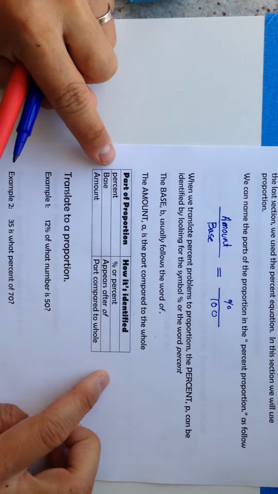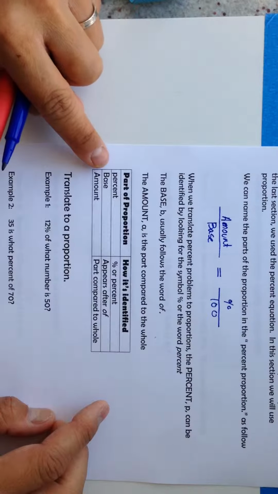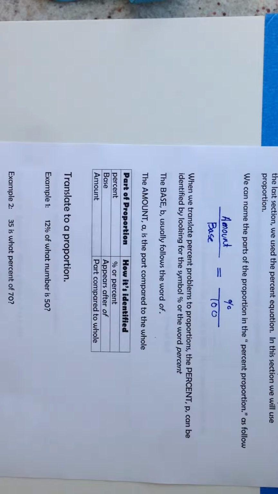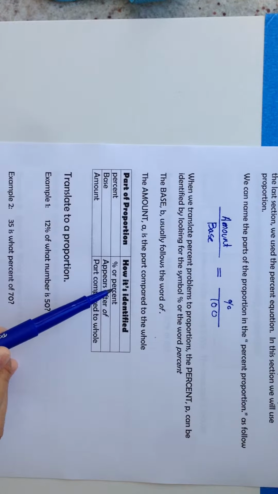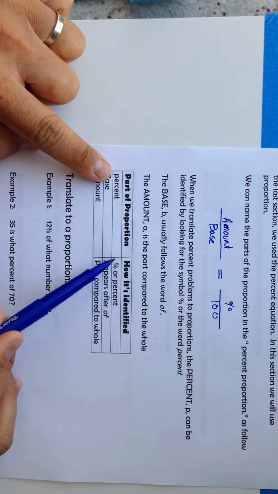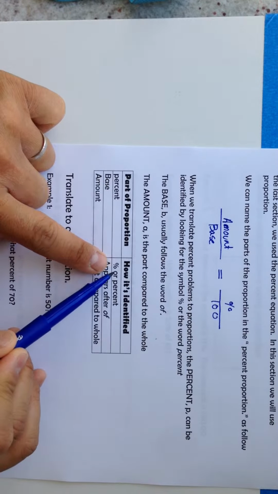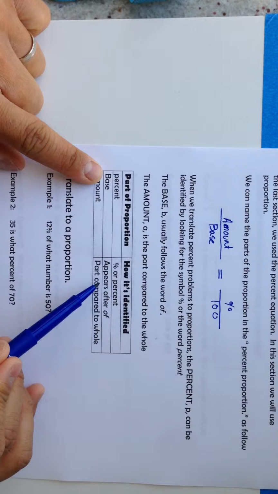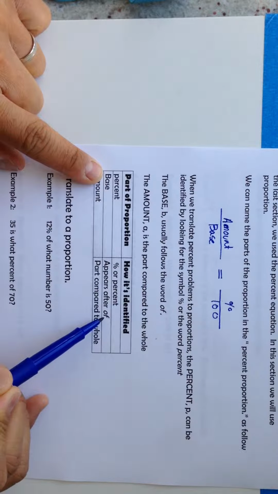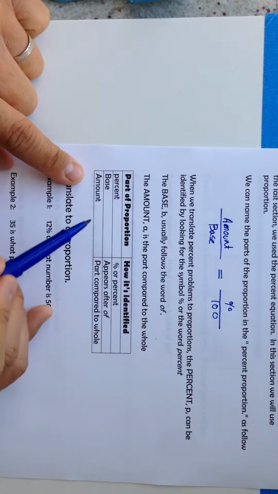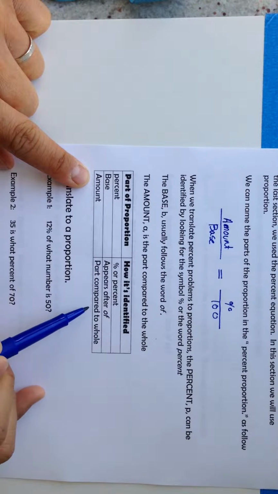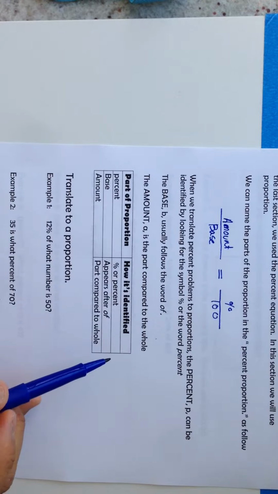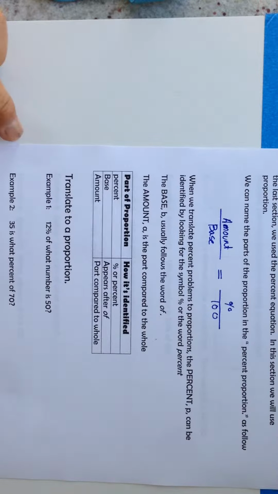where is the percent, where is the base, where is the amount, keep in mind that the percent will be the value that you see with the percent symbol. The base will always appear after the word "of." The amount is the part compared to a whole. So I will show you how to translate and identify these values. All right.